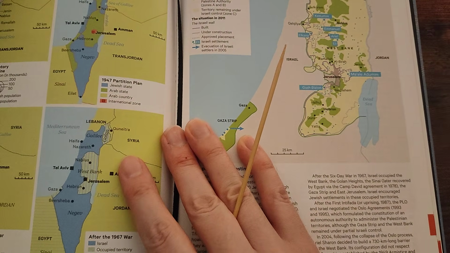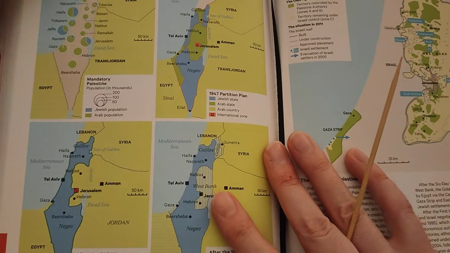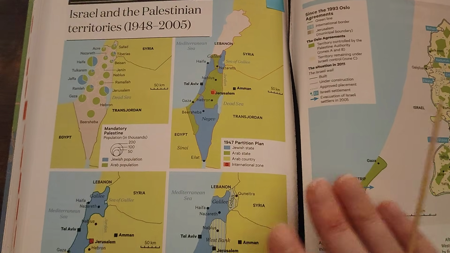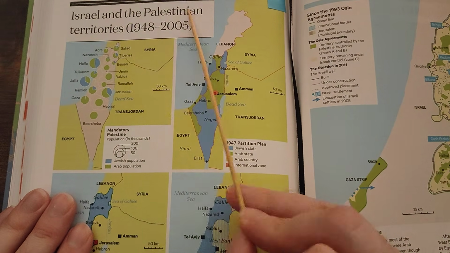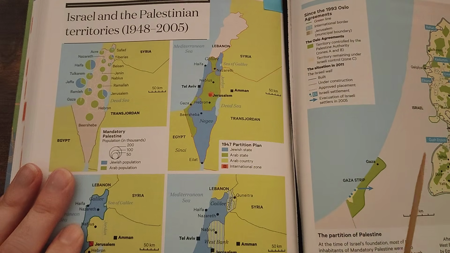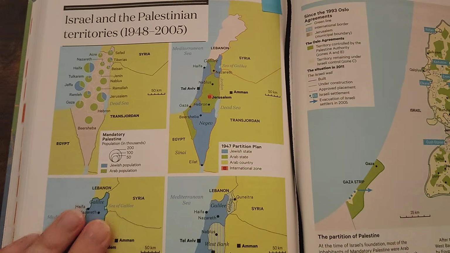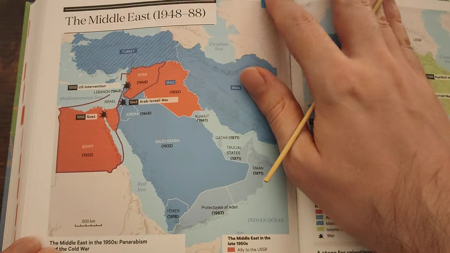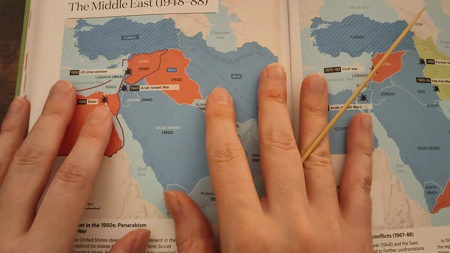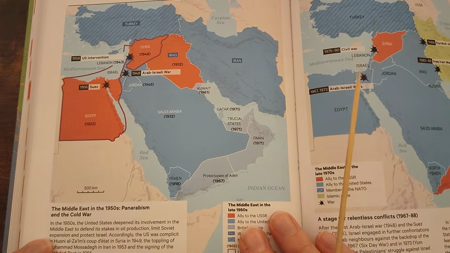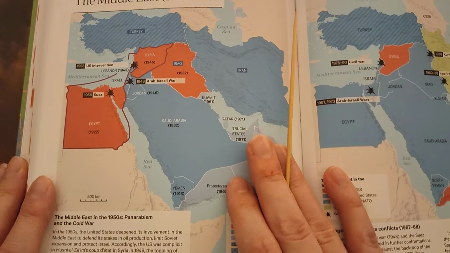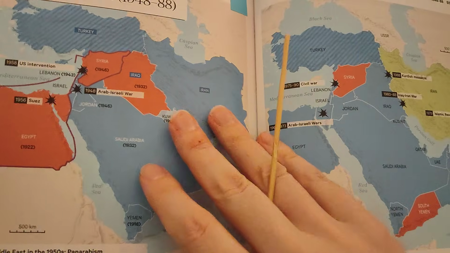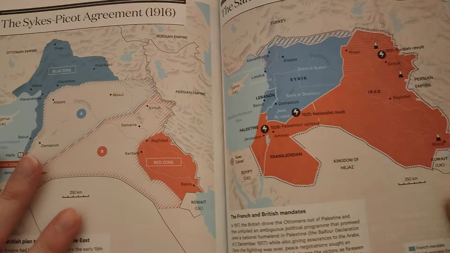Okay, and then we get to the more modern period. We're talking here about the years between 1948 and 2005. We start to discuss Israel and the Palestinian territories. Actually, I think I've missed a slight section here. Yes, sorry, I did mark it. Okay, this explains a lot more. Okay, so the Middle East between 1948 and 1988. Actually, there's one piece of history that I think we do need to fill in.